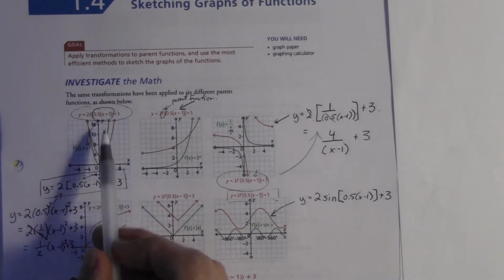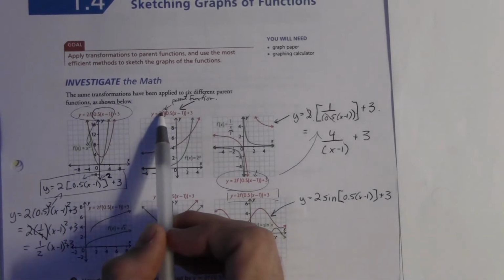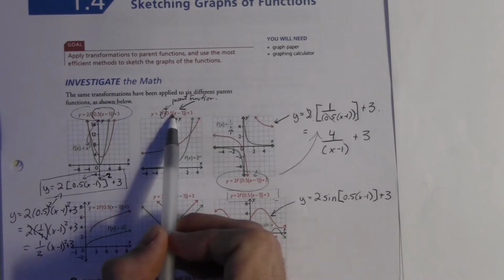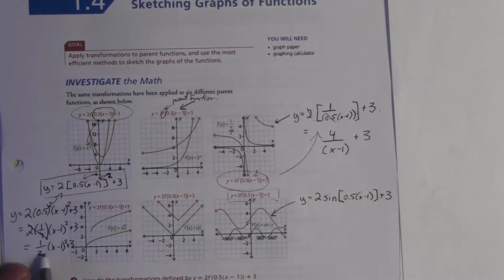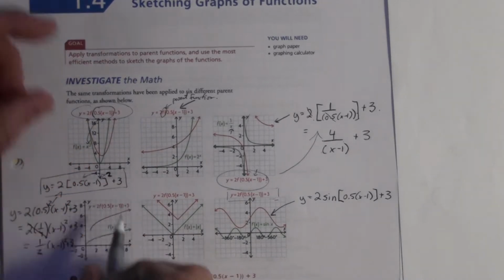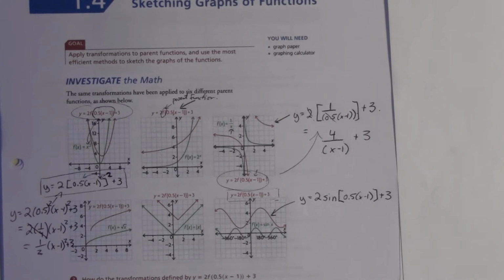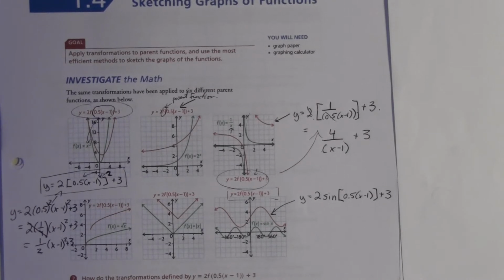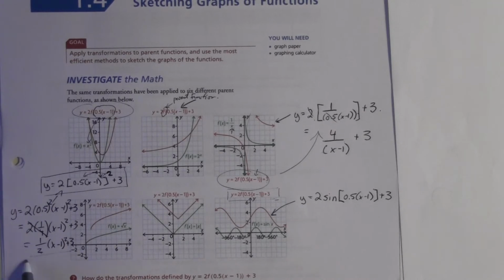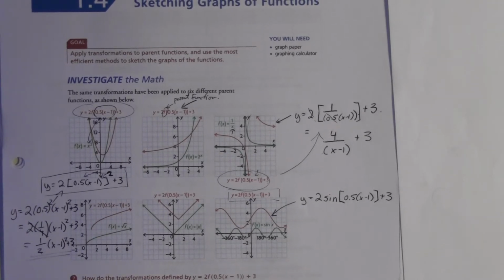So depending on the parent function, the vertical stretch and horizontal stretch react differently in how they're combined. That's why in certain graphs we're going to see a stretch, and in certain graphs we're going to see a compression once these transformations are made. Any questions about the math I've done here? So which graph is that? This is for this graph right here.